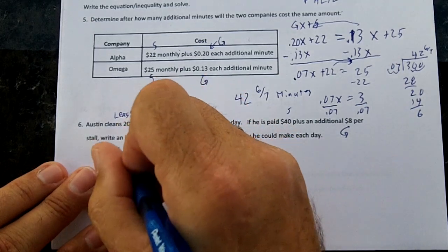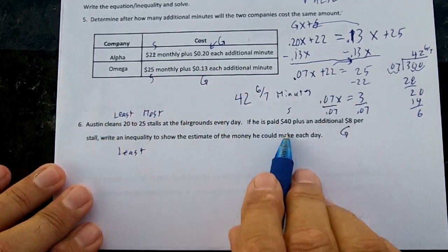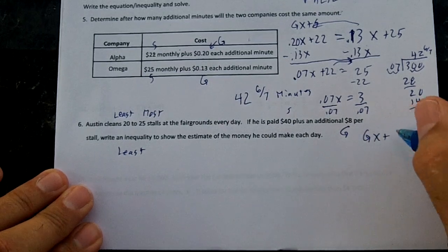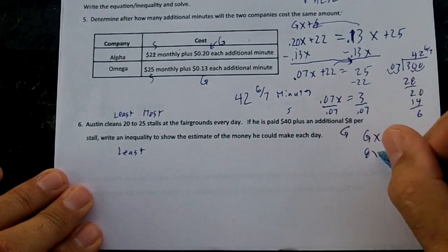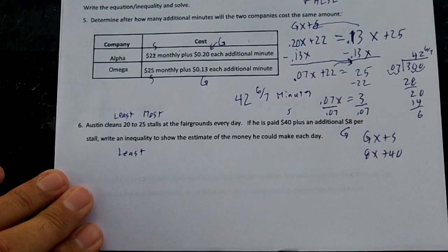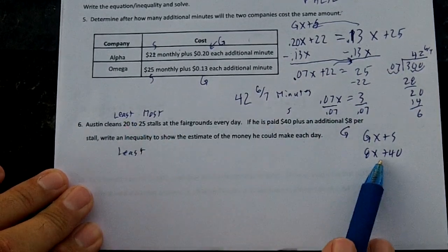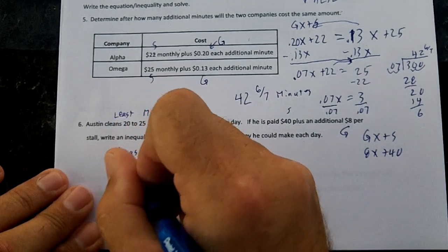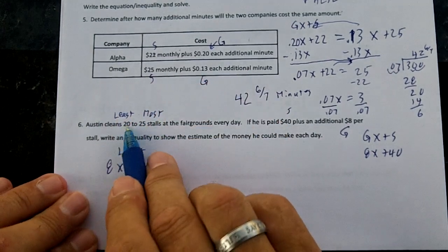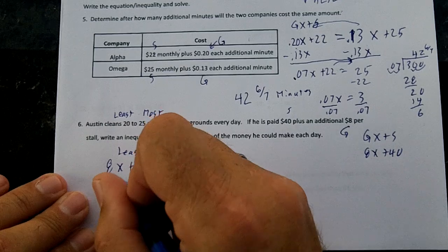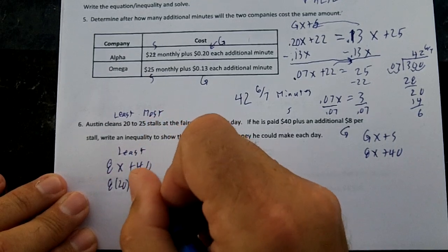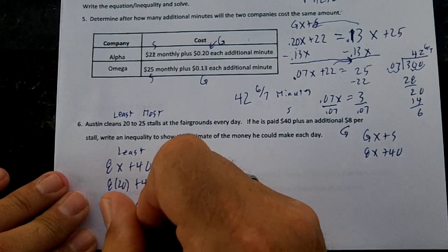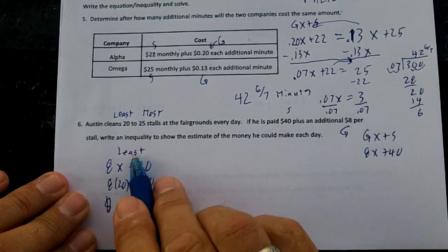So let's find the least amount. So the least amount, you're going to use GX plus S. And that's going to be what? 8x plus 40, right? So we're going to make that x 20 and we're going to make it 25, aren't we? So I'm going to write down 8x plus 40 and I'm going to replace it with the least amount of stalls he can make, which is 20, right? So 8 times 20 is 160 plus 40 is $200. So that's the least amount he can make.